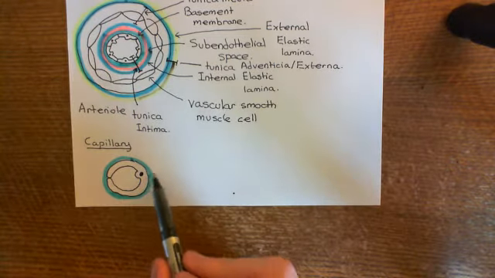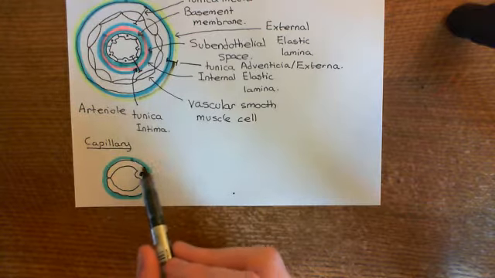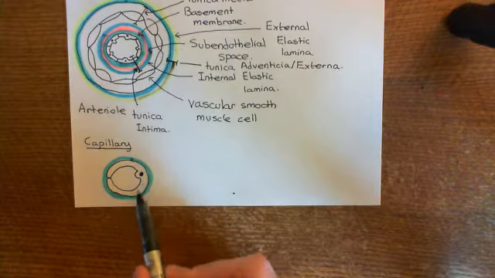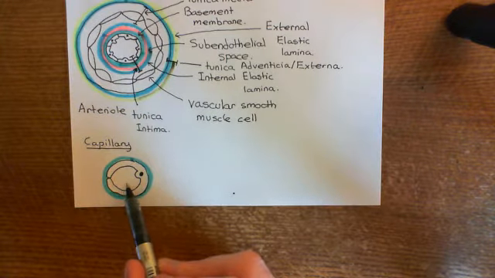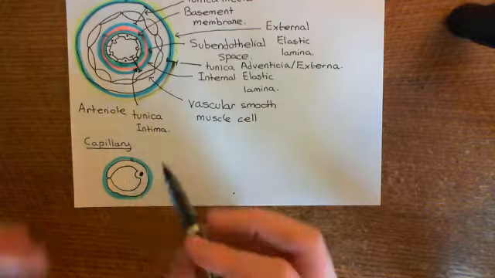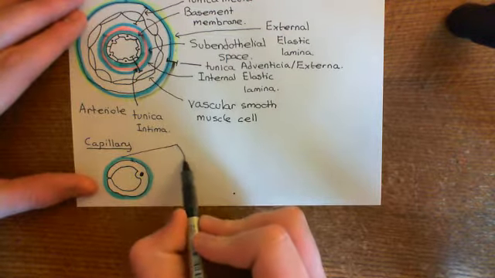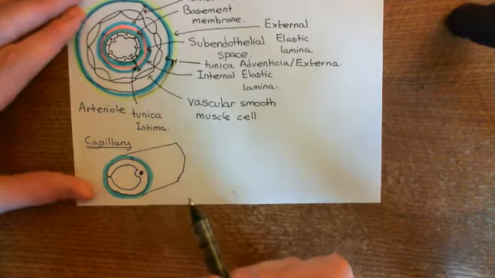It's got this basement membrane which is holding the capillary in shape. Basically it defines the shape of the capillary, and then sitting on the basement membrane you have these endothelial cells, and then you have a tiny little tube down the middle of this structure. And of course you have to remember this is a cross section. The real thing will be a three-dimensional pipe, okay, going off like that.